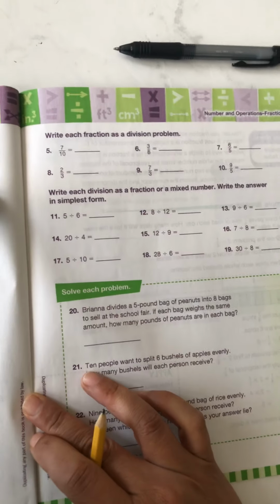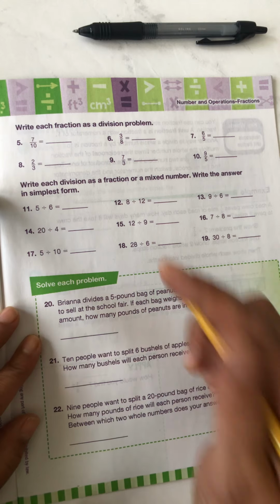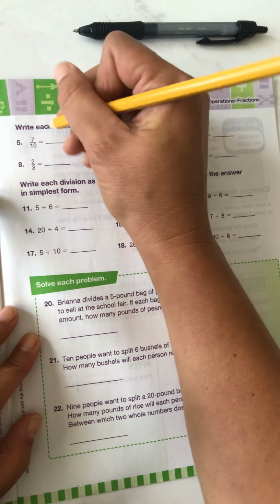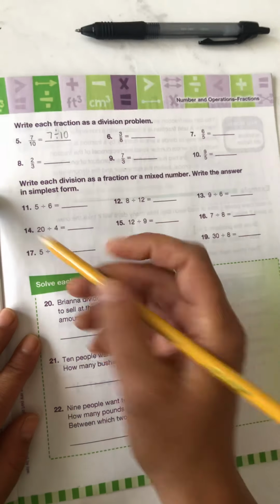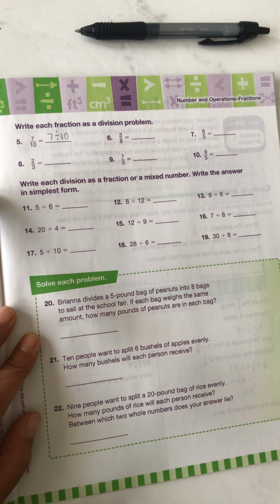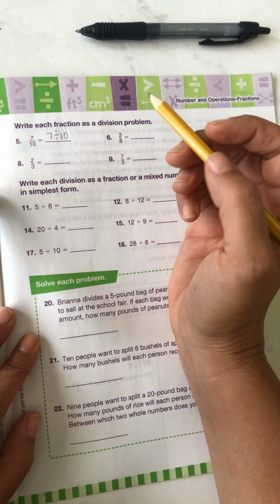All right. So what I want you to do on your own is take these fractions and write them as division problems. It's pretty simple. Remember, you're just taking the numerator and dividing it by the denominator. So it's 7 divided by 10 and so on. And then you're changing these division problems into fractions. So 5 divided by 6.